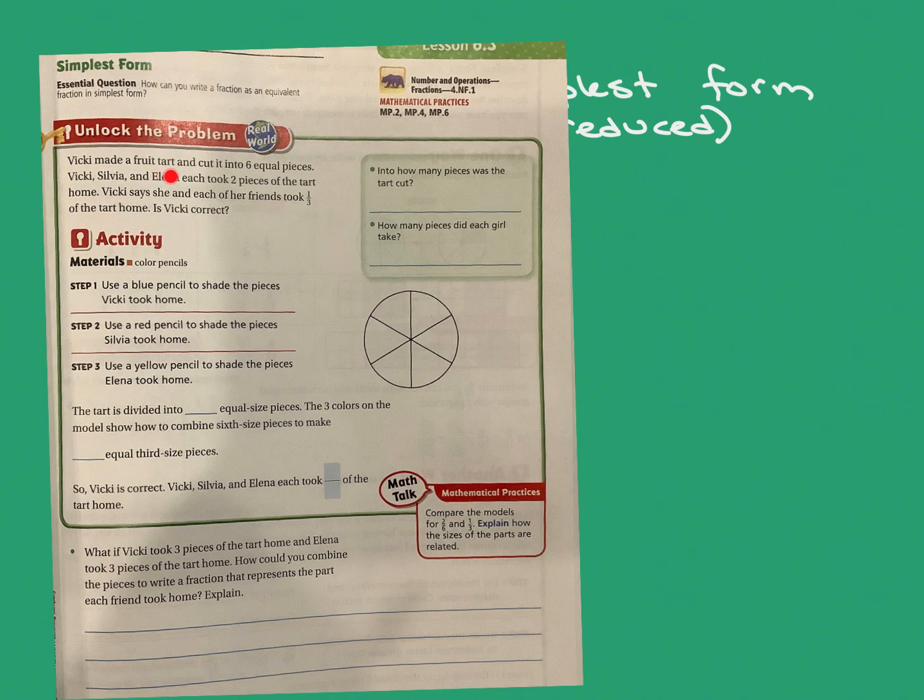Vicky made a fruit tart and cut it into 6 equal pieces. By now we know if she cut it up into 6 equal pieces, that's our denominator. Vicky, Sylvia, and Elena each took 2 pieces of the tart home. Vicky says she and each of her friends took 1/3 of the tart home. Is Vicky correct? Now, each of them got 2 pieces, right?